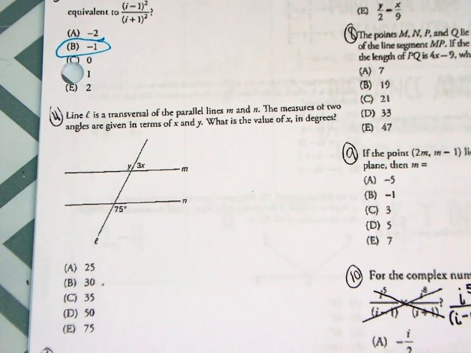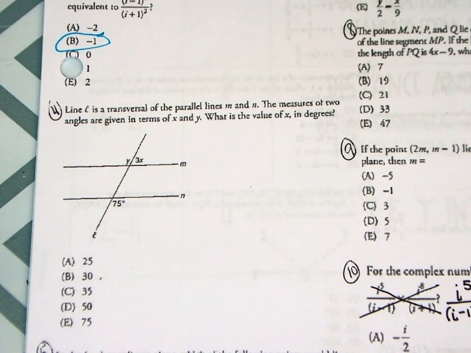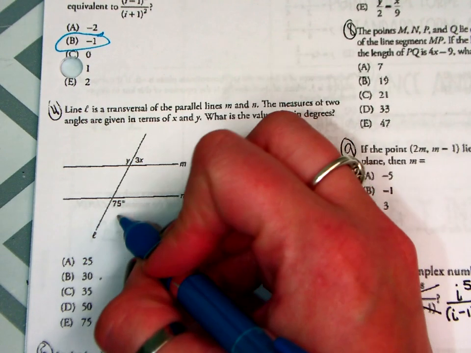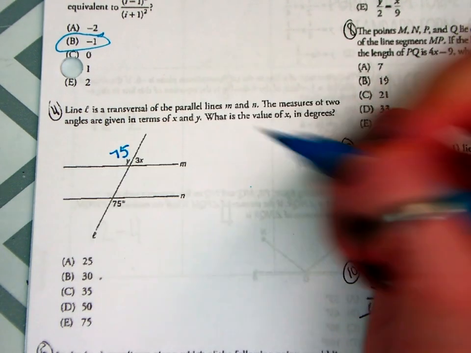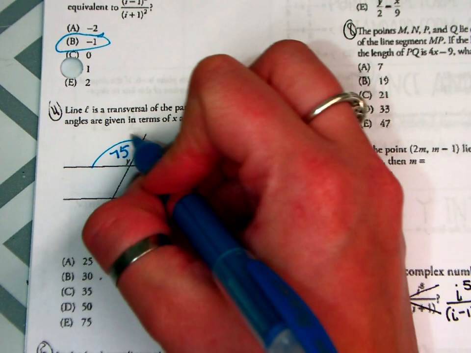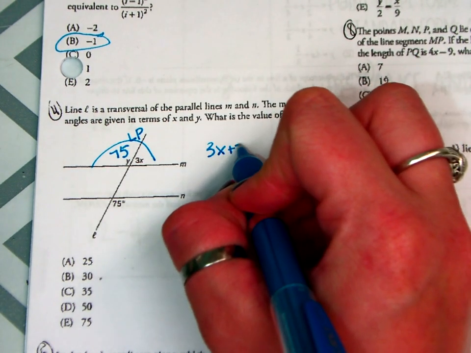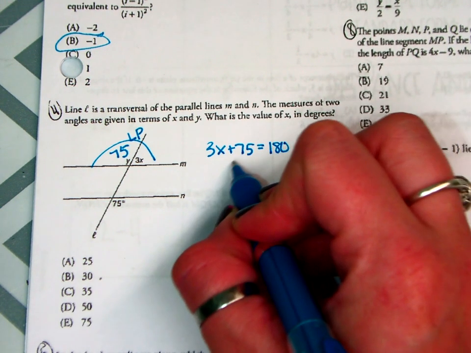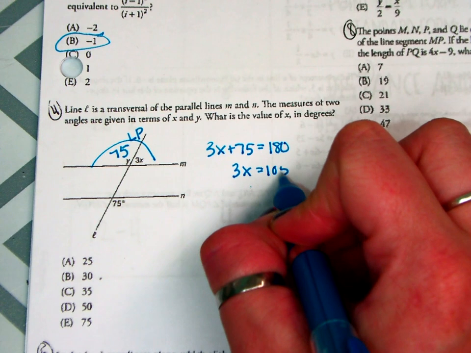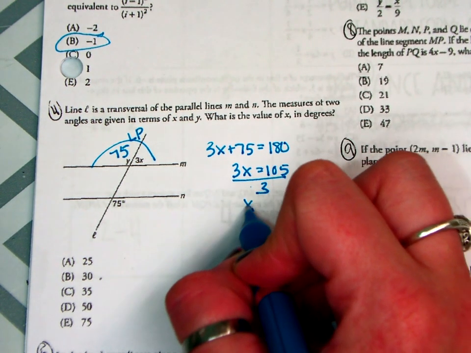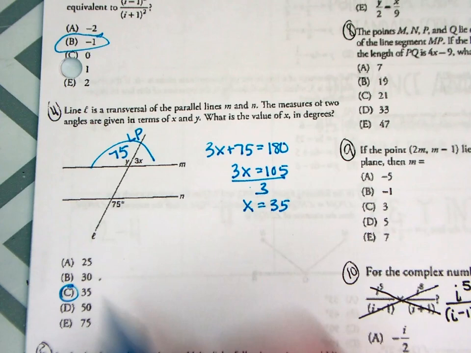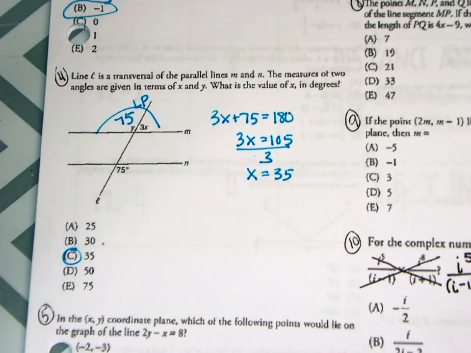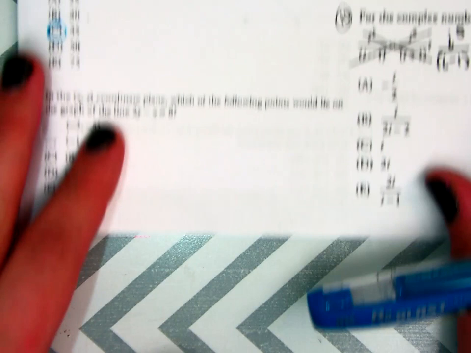Number 4, line L is the transversal of two parallel lines. What is the value of x? So in this problem, we only care about what x is. So I know that this is 75, which means this y value is also 75. This forms a linear pair, so 3x plus 75 has to equal 180. Subtracting 75, I would get 105. And when I divide that by 3, I get 35. So my x value is 35.